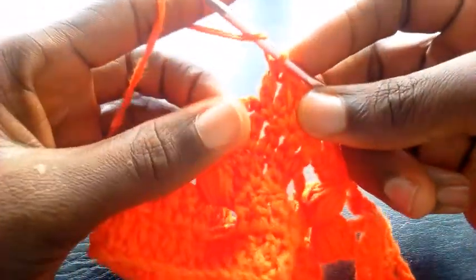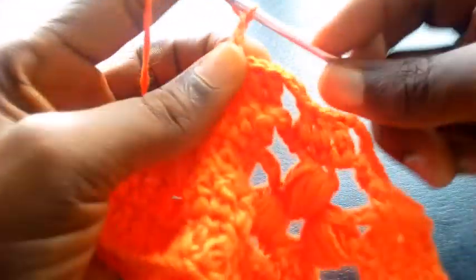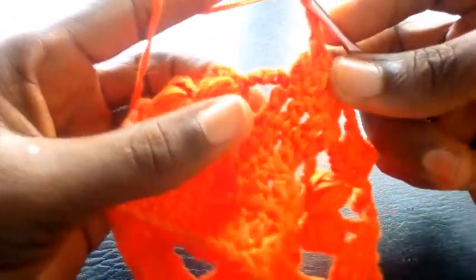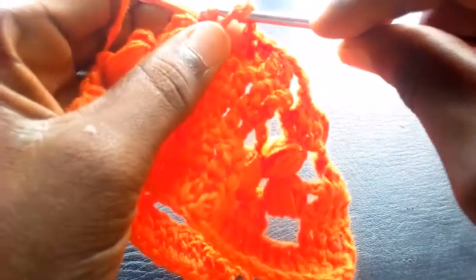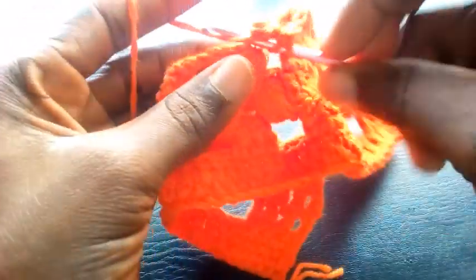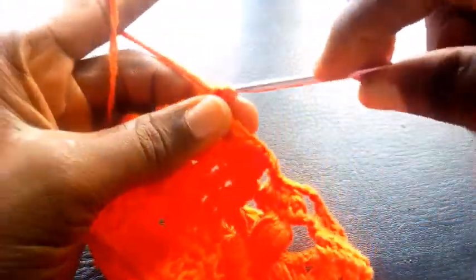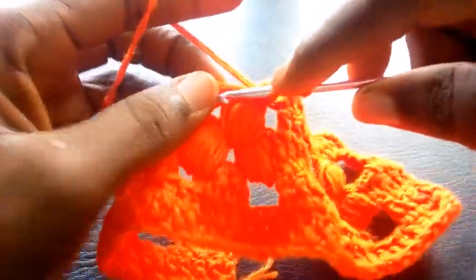So I continue by chaining another 3: 1, 2, 3. Having chained 3, I yarn it over towards this edge here with triple crochet, so into that loop with triple crochet, then towards this edge here with triple crochet.